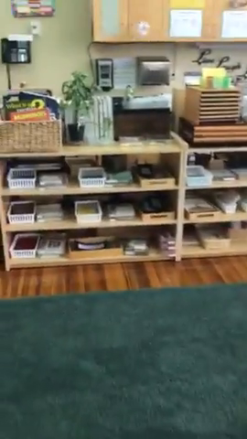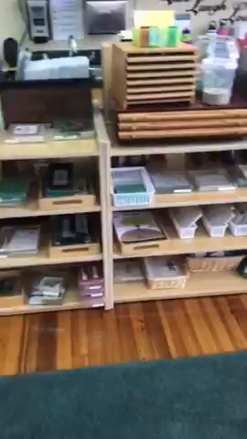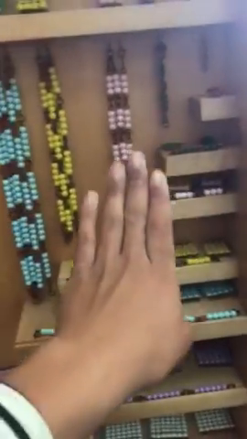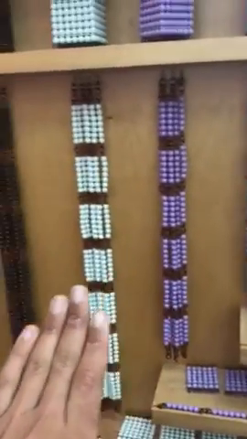If we come over here, we have our botany lessons. On this side is our writing lessons. And then the whole back of the room consists of math lessons. We start with our counting beads, which the kids use to count by 1s, 2s, 3s, 4s, 5s, 6s, 7s, 8s, 9s, and 10s. The children are expected to memorize what each bead and color they are.